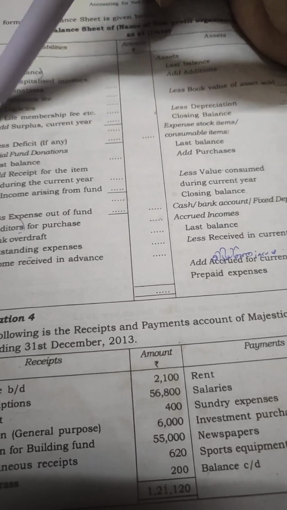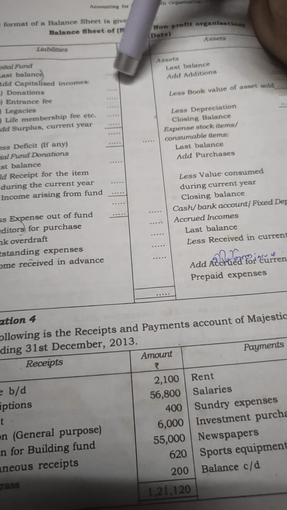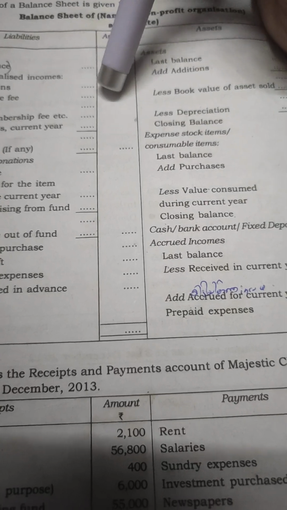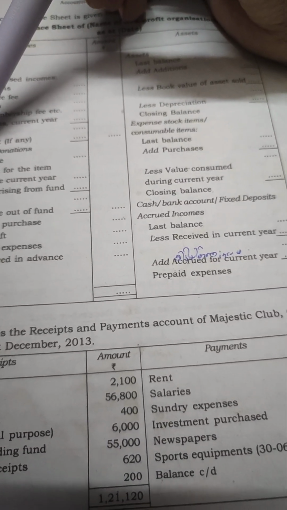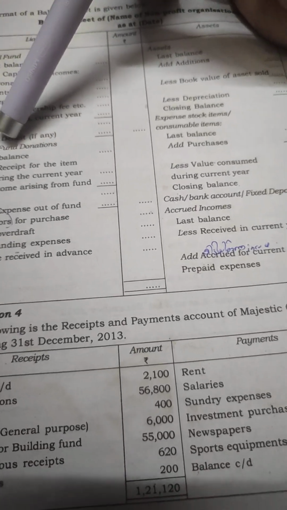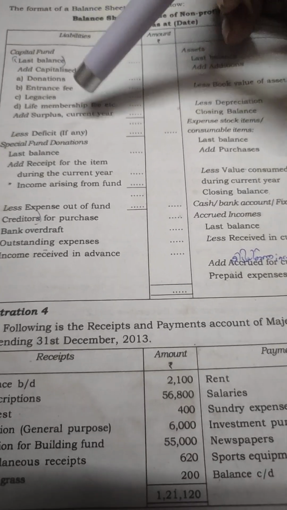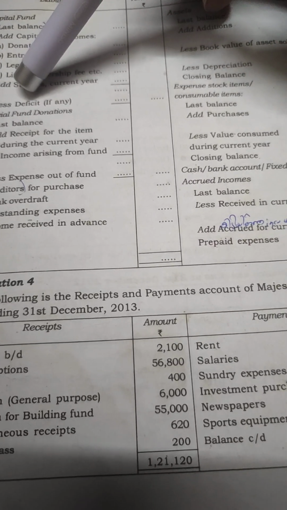And after doing these calculations, we will write the final figure in the amount column. Then the next item is the special fund donation. If we get a donation for any specific purpose, like construction of a building, etc., that is meant by special fund donation.